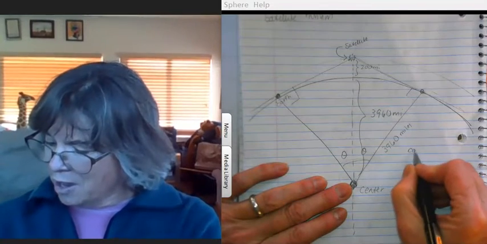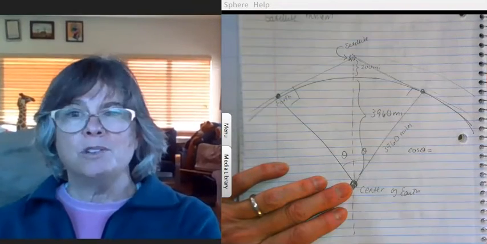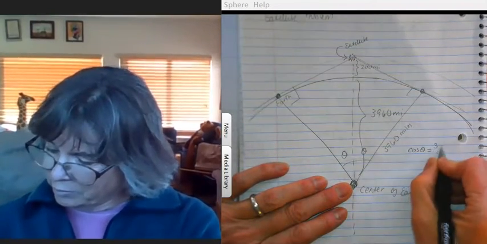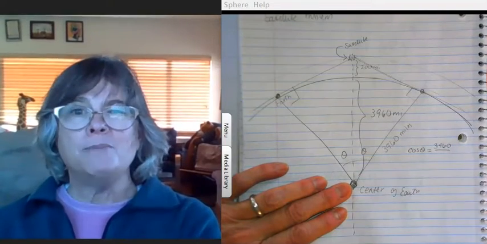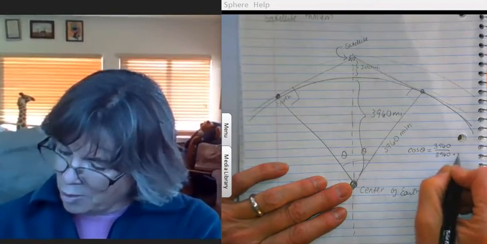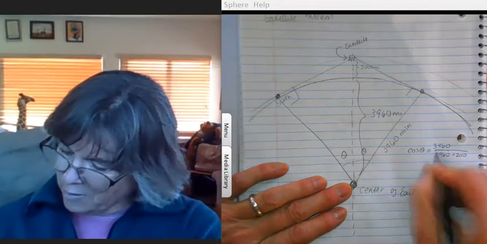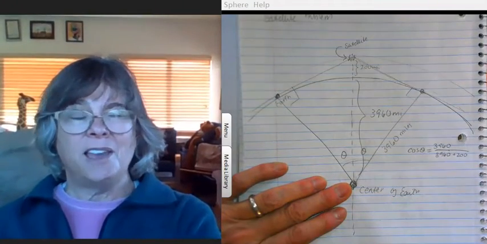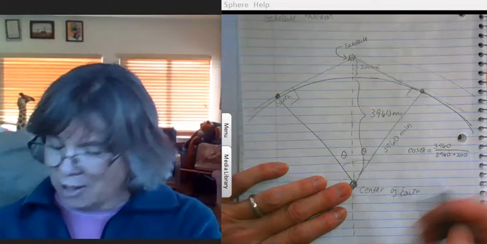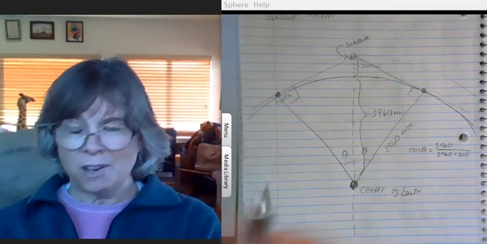So I know that the cosine of theta is equal to adjacent over hypotenuse, 3,960 over 3,960 plus 200. In order to find the angle, I have to use inverse cosine, or second cosine on your calculator.